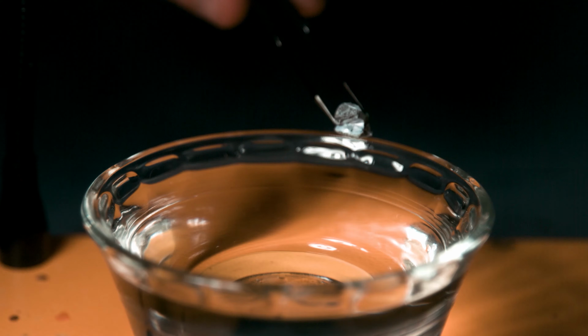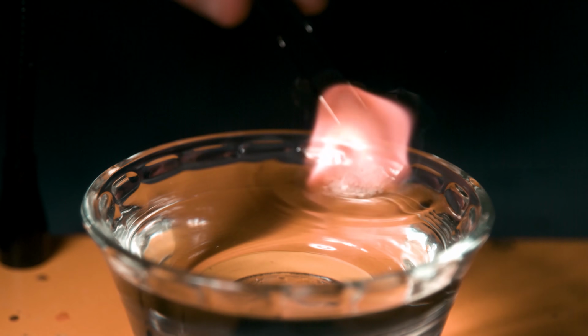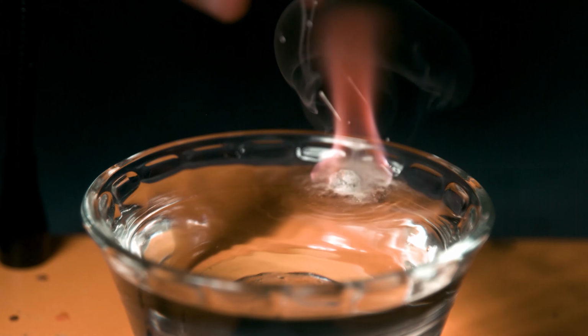Well, I finally got the shot I'm looking for. I really wanted to get that flame by turning down the studio lights. And you can see the ignition happen almost immediately. It isn't orange, but it's a little bit violet, a little bit of a tinge of green there.